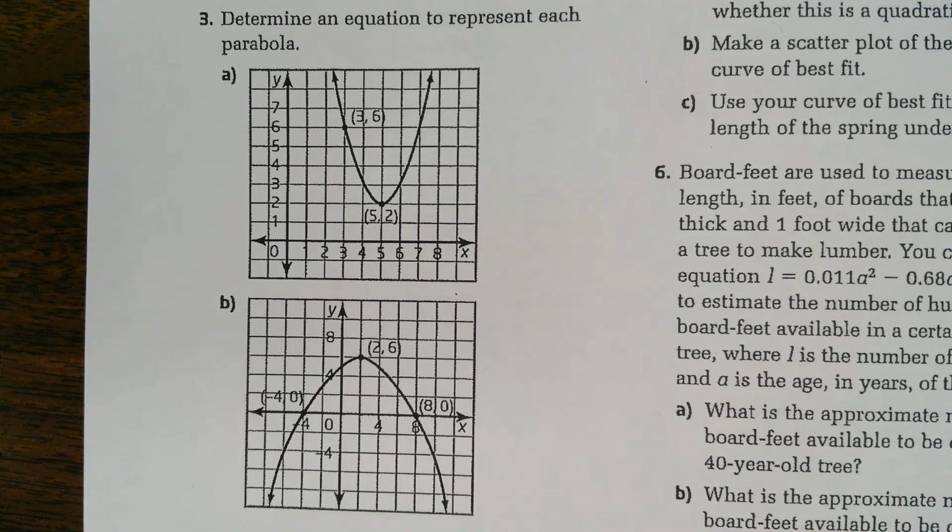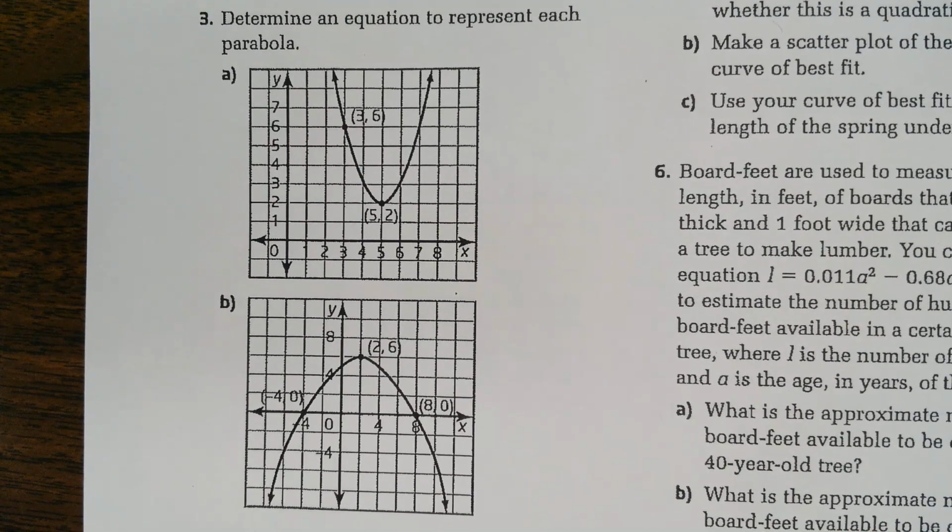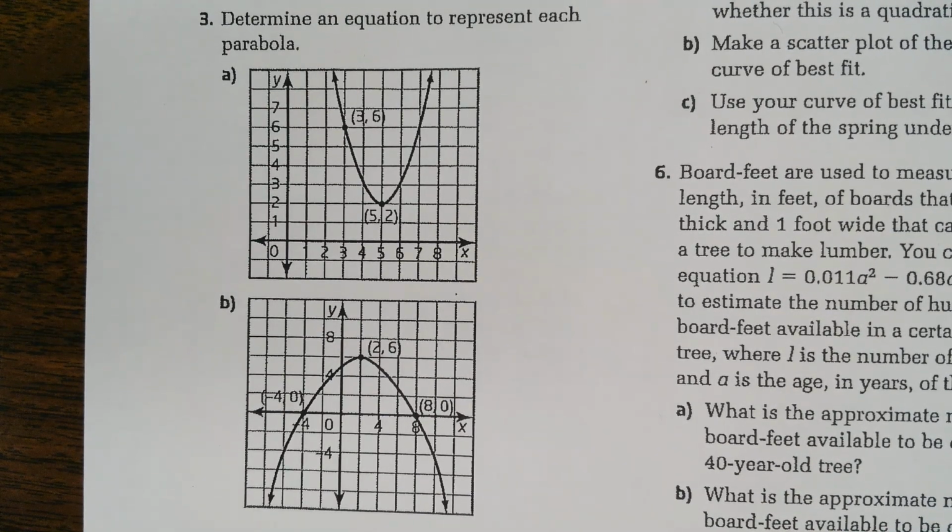For both of them, I want you to write it in standard form. This is page 204, number 3. But I want you guys to all try it. Try both of these. Write it in standard form. Okay, and then in 10 minutes, we'll take this up.